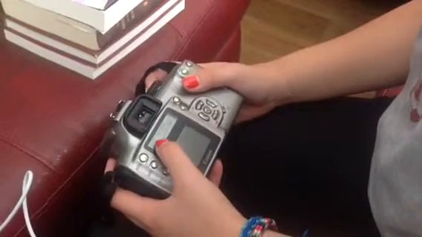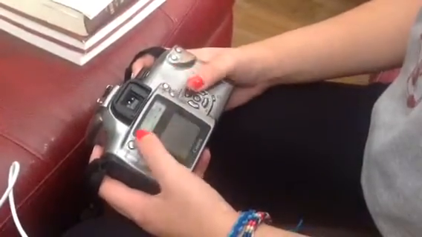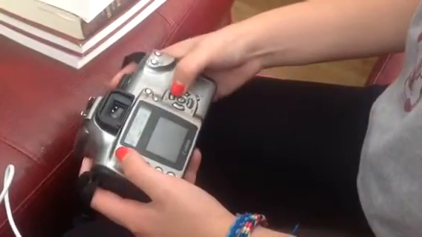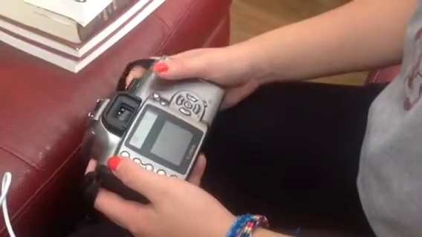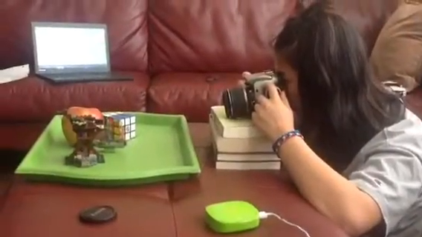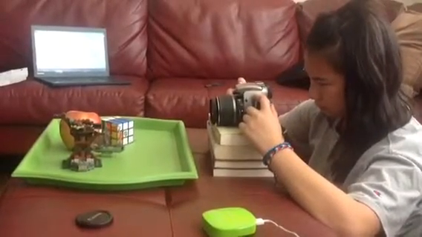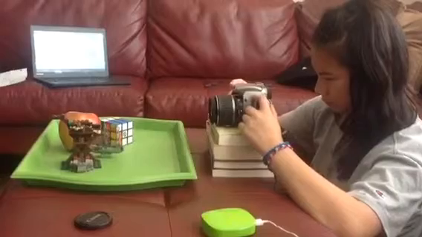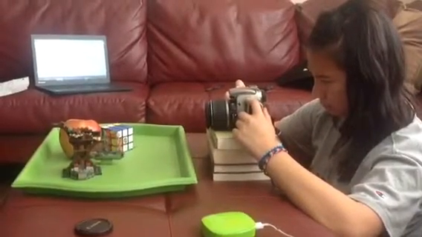For the next set of pictures, I'll be adjusting the ISO. I will use the shutter speed of 1/1600 and adjust the ISO from 100 to 1600. For the second set of pictures, I am working with ISO. The shutter speed is kept constant at 1/1600. The ISO setting is adjusted to 100, 200, 400, 800, and 1600.